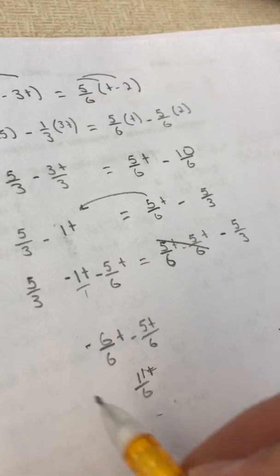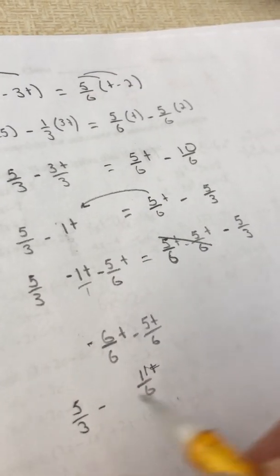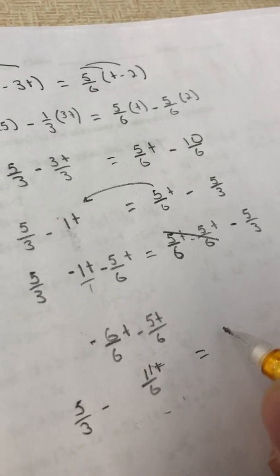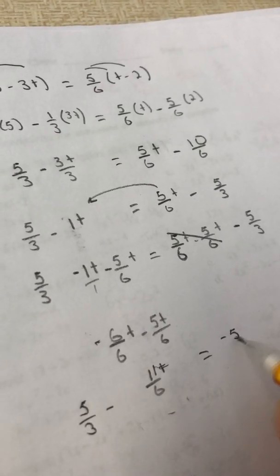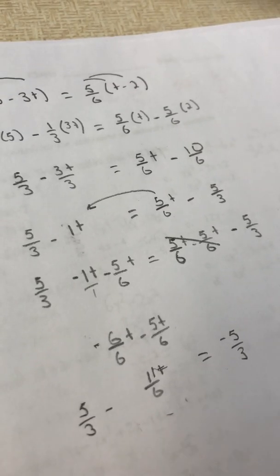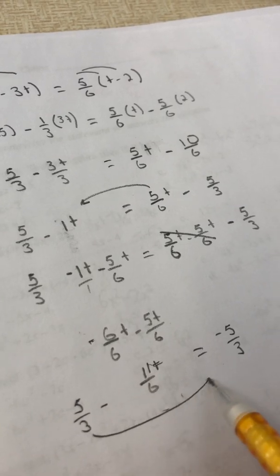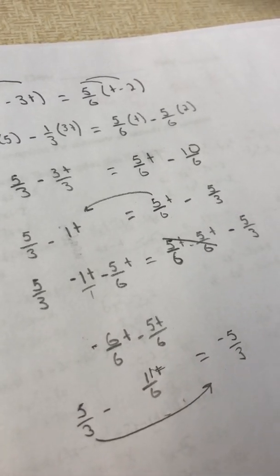Good, so now, what do we still have left? We've still got a 5/3 here, and then on this side of the equal sign, I still have a negative 5/3. So now, I need to get rid of this. So I'm gonna move it over here. How do I get rid of it?